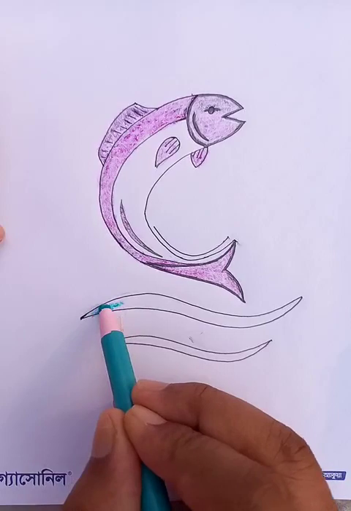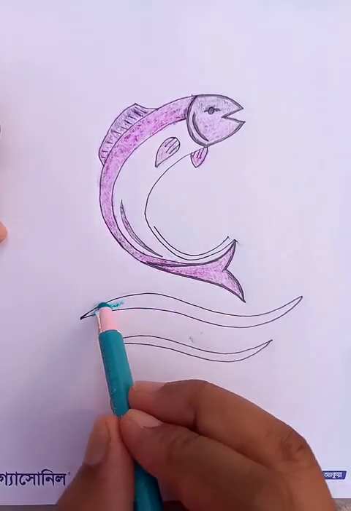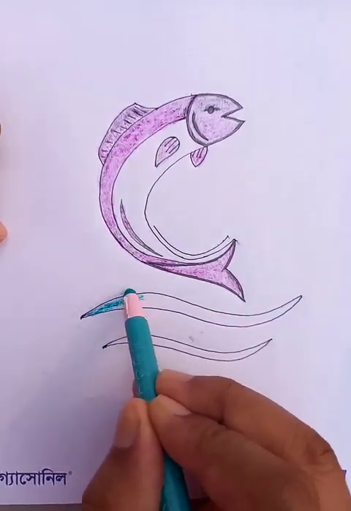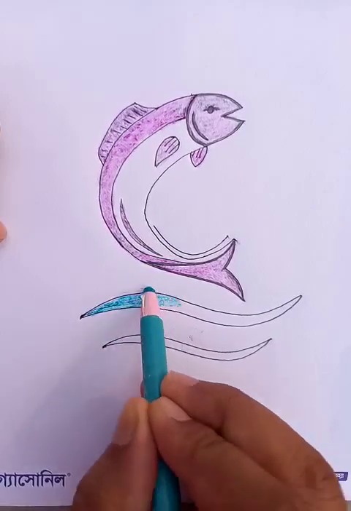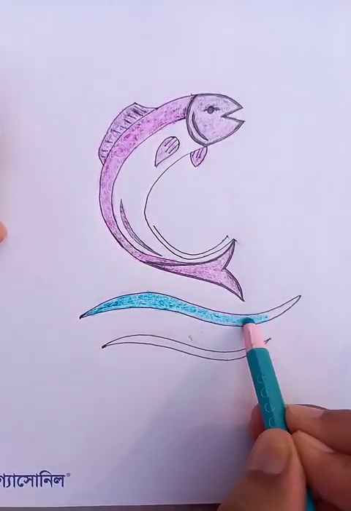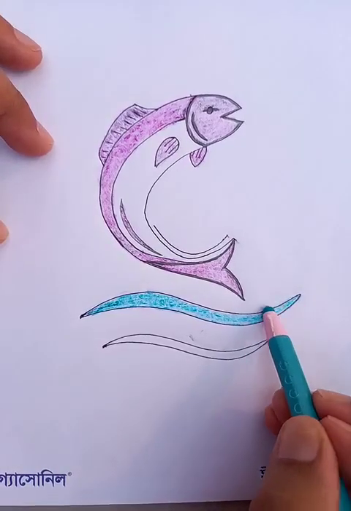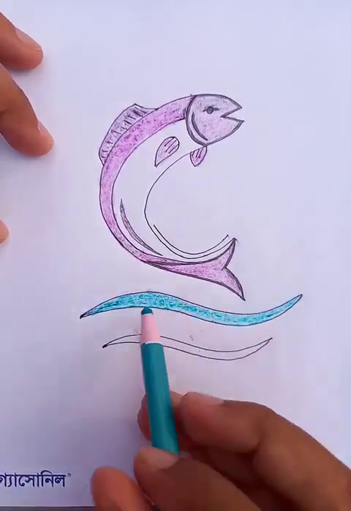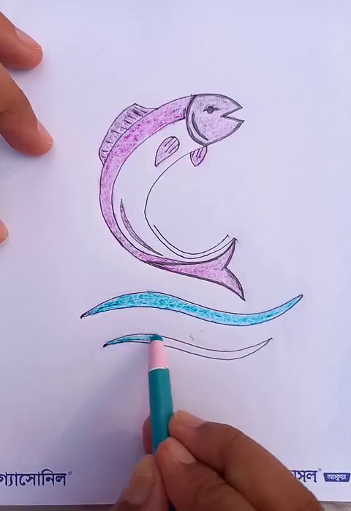This too is going to be blue. Let's put the color. And this one too.